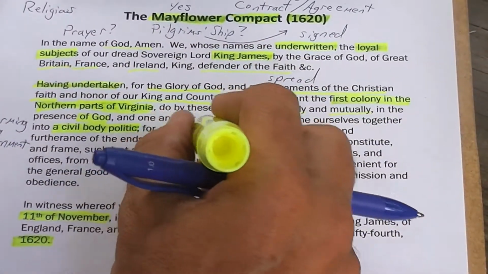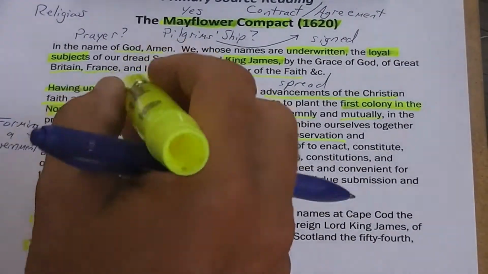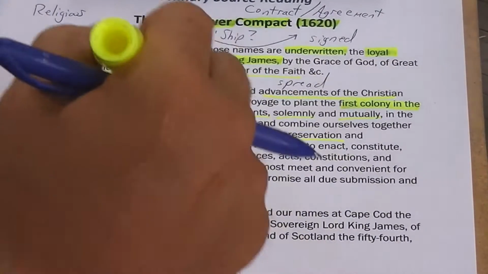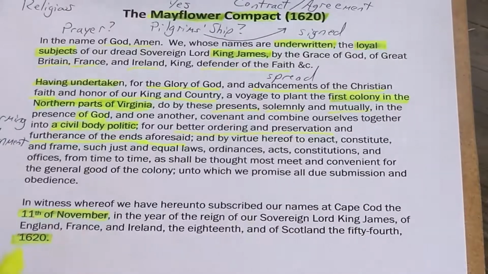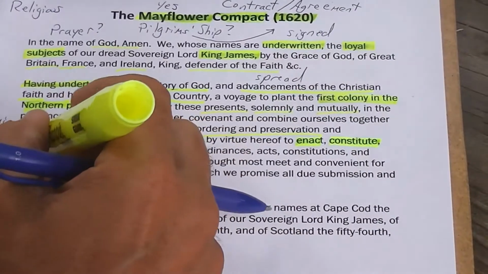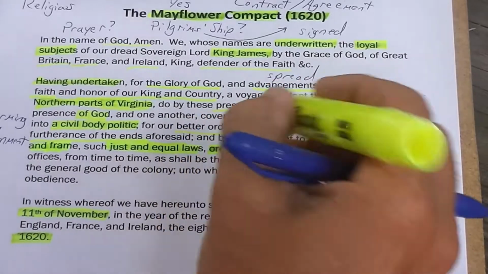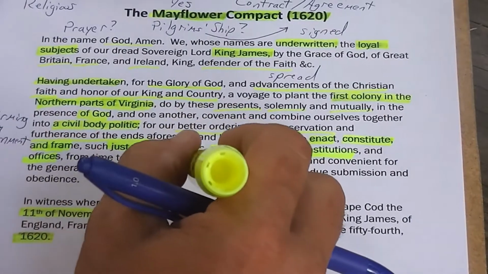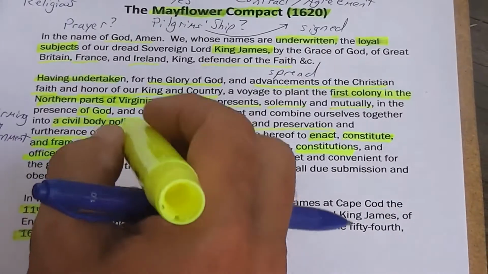"For our better ordering and preservation," right? So just like law and order and to keep ourselves alive. "The furtherance of the ends aforesaid," so to honor God and honor king and country. "And by virtue hereof," now this is what their government is going to do, "enact, constitute, and frame such just and equal laws, ordinances, acts, constitutions, and offices from time to time as shall be thought most meet and convenient for the general good of the colony."